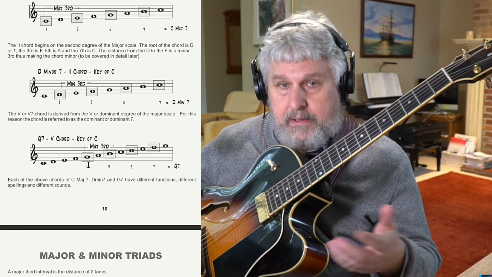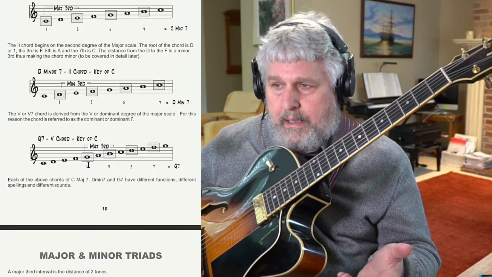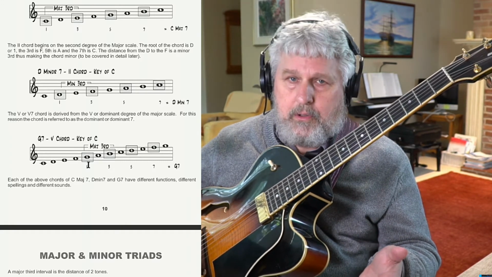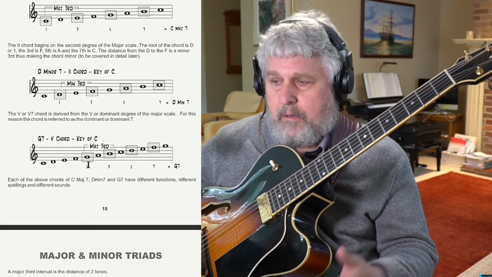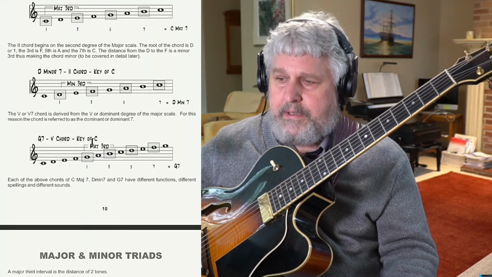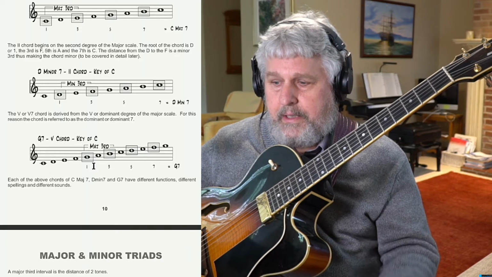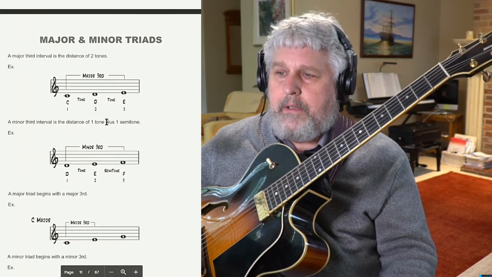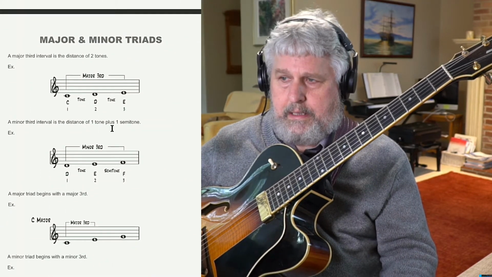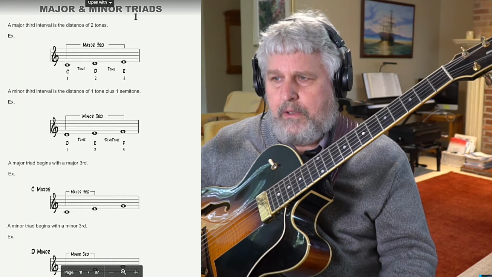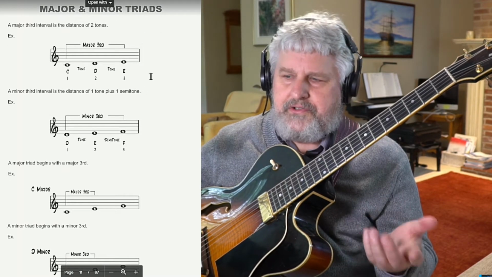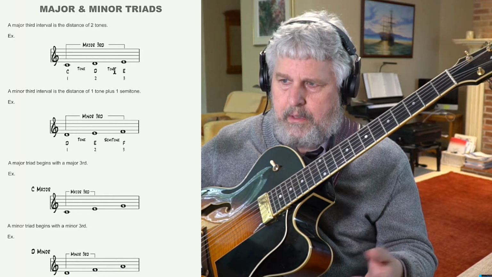The chords are built in our system of harmony in what we call tertian harmony, or the harmony that's built on thirds, which means take a note, skip a note, take a note. Okay. So major and minor triads. A triad is just a 3-note chord. Consider it to be a foundational chord.